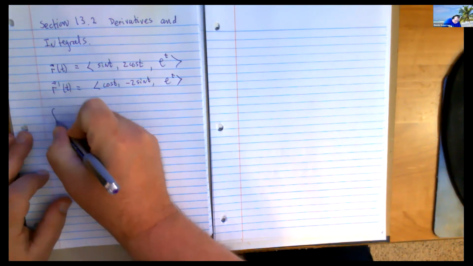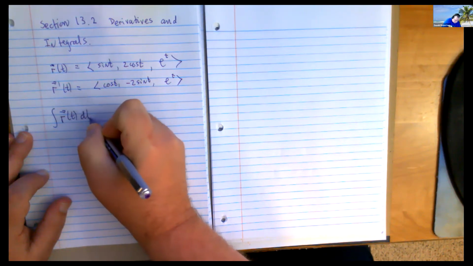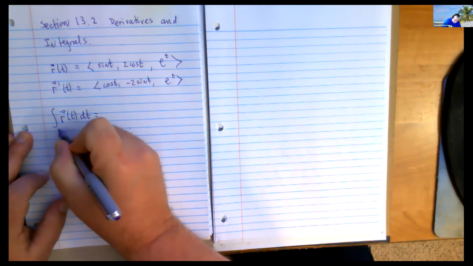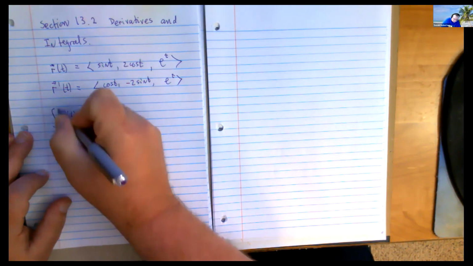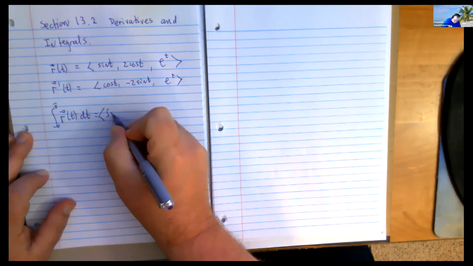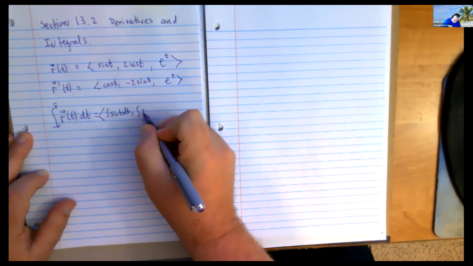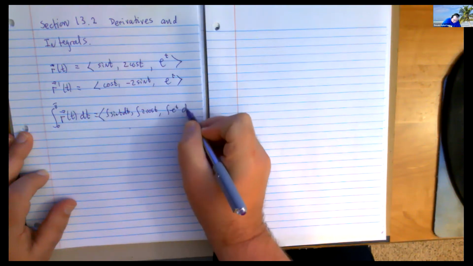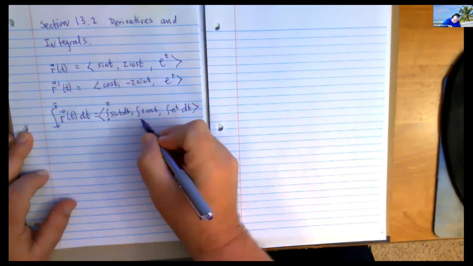Suppose I wanted to integrate that same function. Let's do it from 0 to say pi. Then you would integrate the sine function and the cosine and e to the t, and you do them all from 0 to pi.